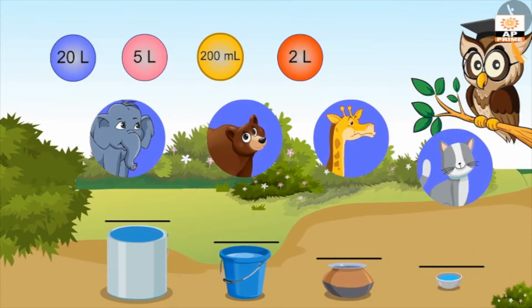First, I will tell. Tell. Drum, because it is the largest of all and can carry 200 ml of liquid. Oh no. Just now Sir has told that milliliter is smaller than liters. 1000 milliliters makes 1 liter.